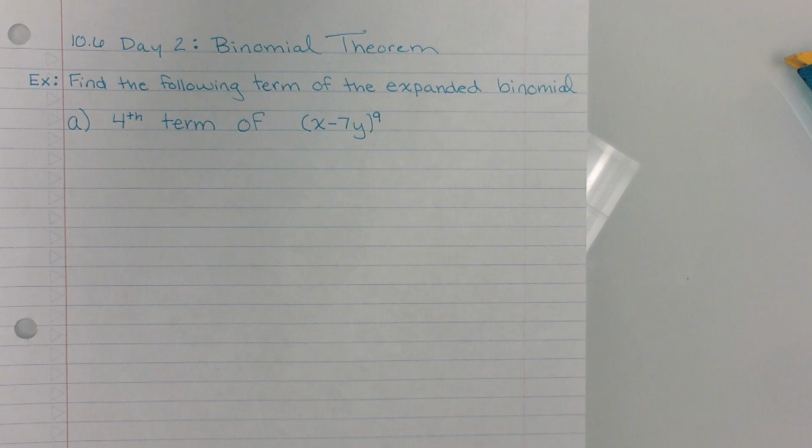Okay, now, if I want the fourth term of this expanded binomial, could I do the full Pascal's triangle expansion? Would it be a lot of extra information I'm finding? So, what if I only need a specific term? Is there a way to do it without expanding the entire thing? Yes, there is. You just kind of have to know your patterns of how the expansions work.